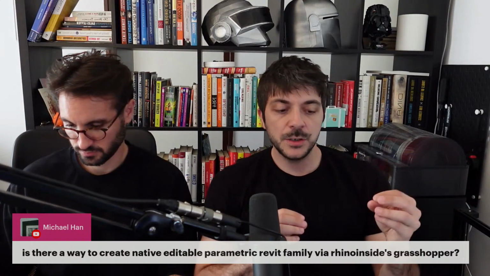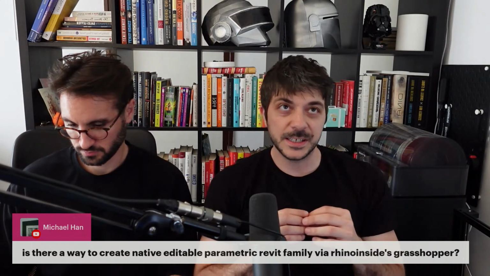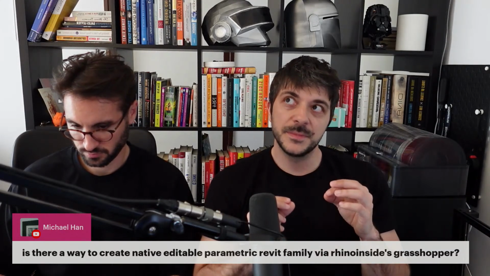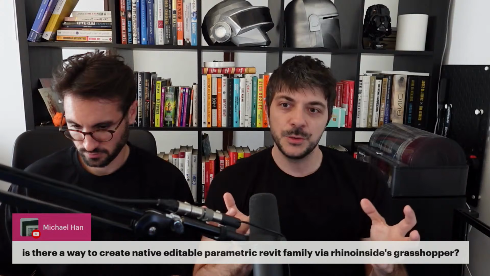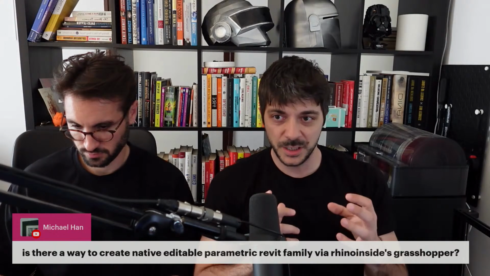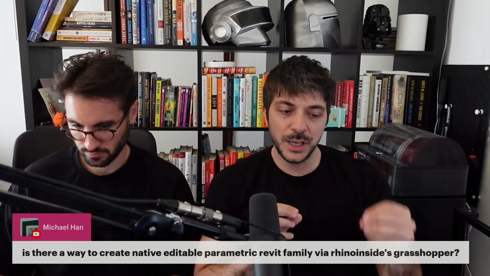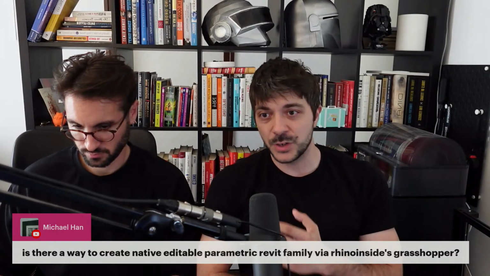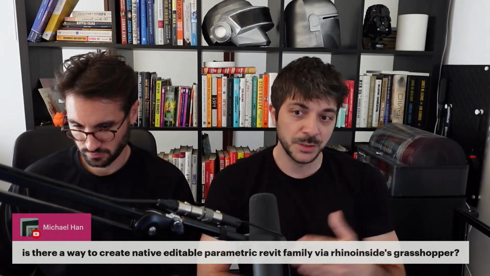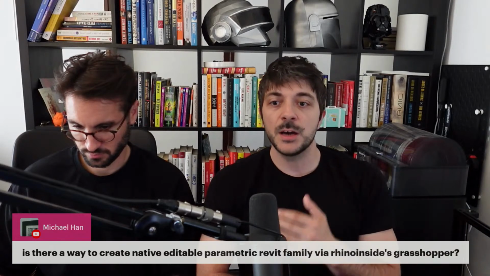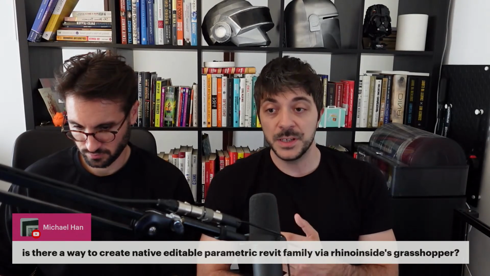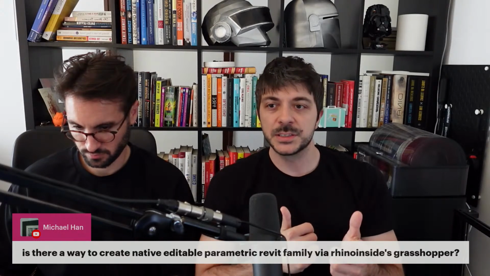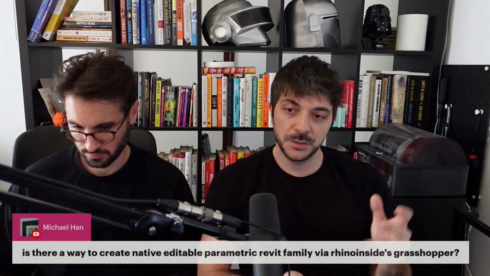So Rhino inside Revit is not the ideal tool to create Revit families, and not because it cannot do it, but because it's not flexible enough yet, and it would take you actually more time to create a Revit family inside of Rhino inside Grasshopper than to do it in Revit. So for that reason, I would recommend that you do Revit families in Revit. But whenever you want to modify some of the parameters of that family, you can do that in Rhino inside.